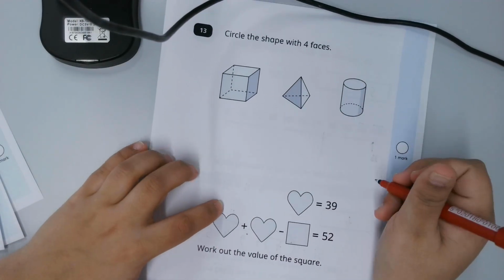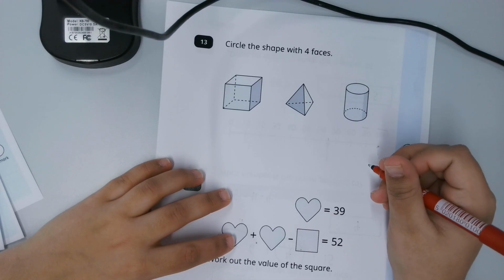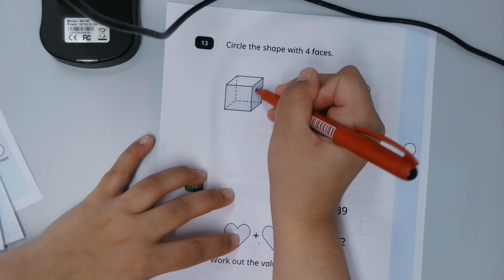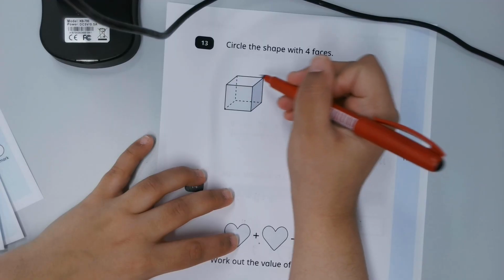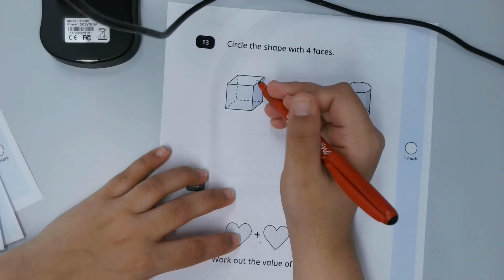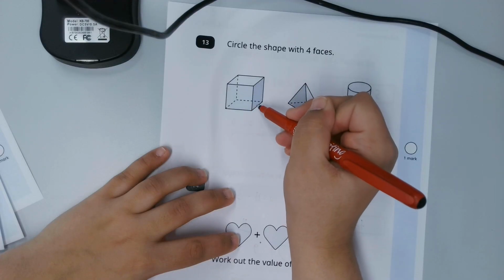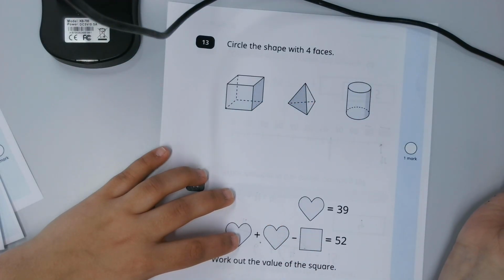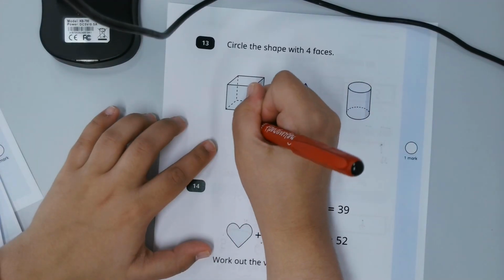Question 4. Circle the shape with 4 faces. These are 3D shapes. So a face is each face of the shape. Let's check. Here I've got a cube. I've got 1, 2, 3, 4, 5, 6 faces on a cube. Okay, so that's 6 faces.